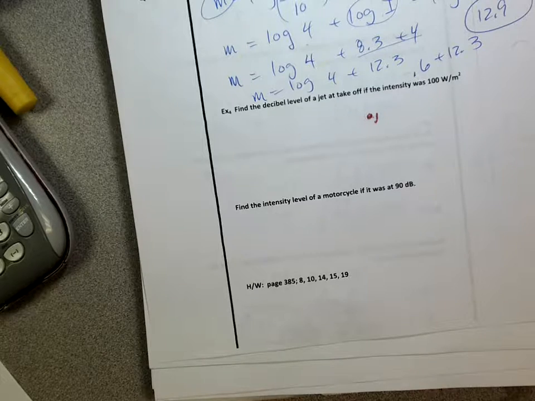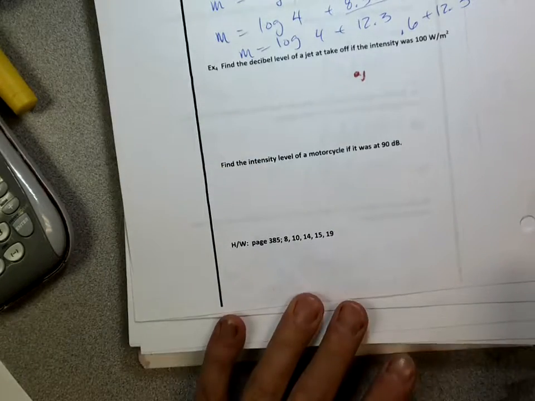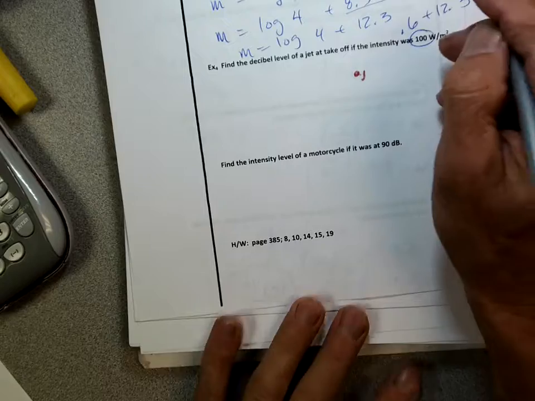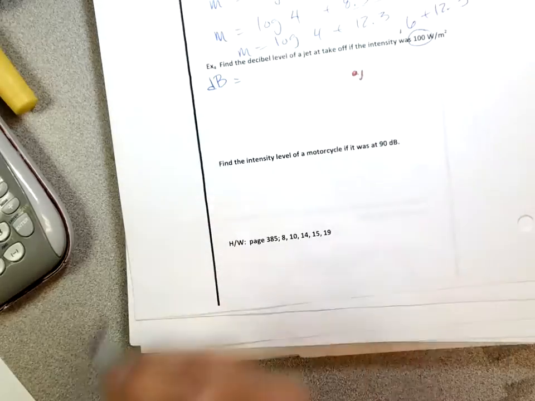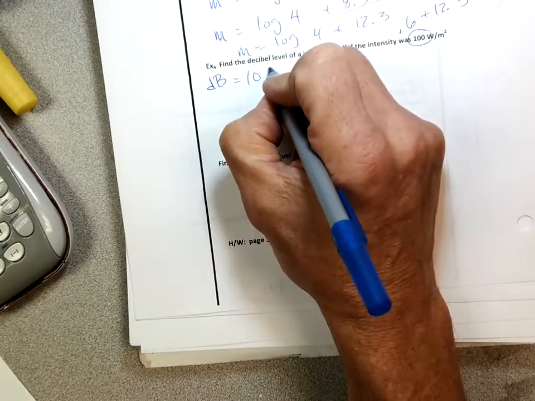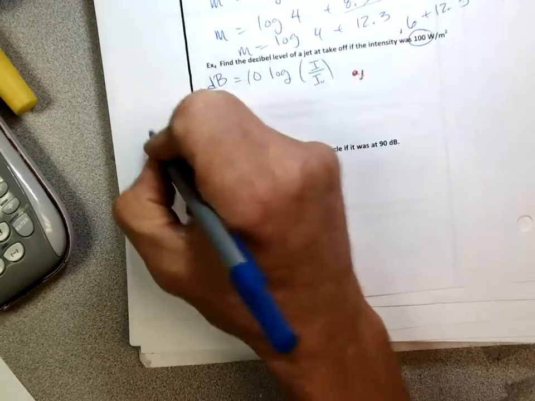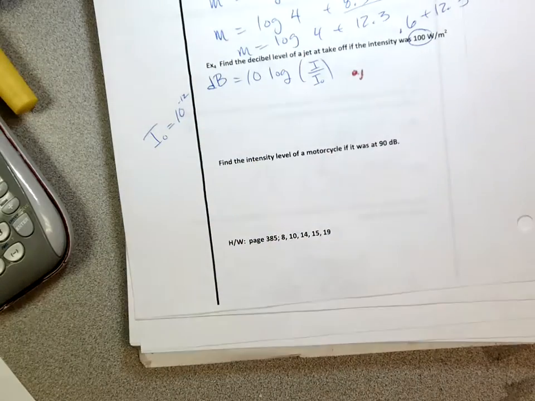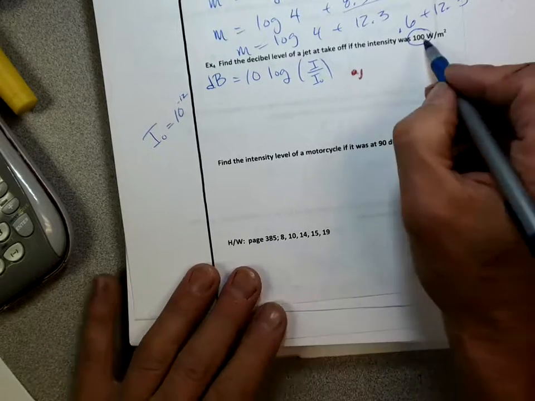Okay, example 4. Find the decibel level of a jet taking off. Now, I actually lived on an Air Force base, and they can be really, really loud if you're standing close. So first of all, let's go back to our decibel formula. dB for decibel is equal to 10 log of I over I0. But I0 is always going to be 10 to the negative 12. It's just a standard. It's the lowest thing we could hear, a very small whisper, okay? So in this case, the intensity is 100.